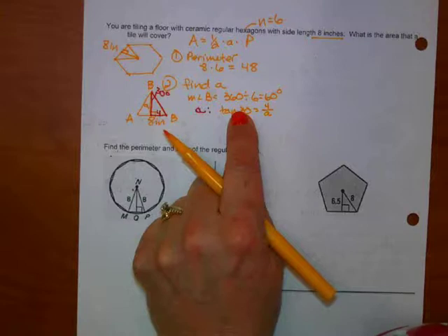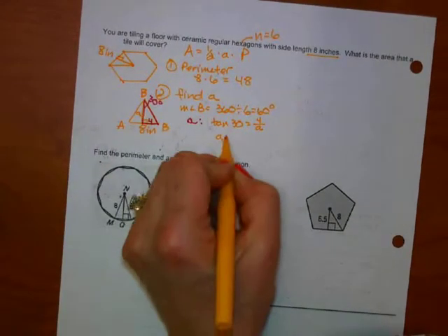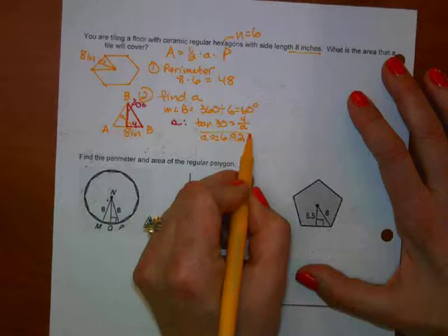Do you all see that? 4 times 1 divided by the tangent of 30. And when you do that, you get this. I'm not going to make you go through all that, but this is what you should get. 6.92. Yes? Did you get it? Okay. If you didn't do it, that's all right.